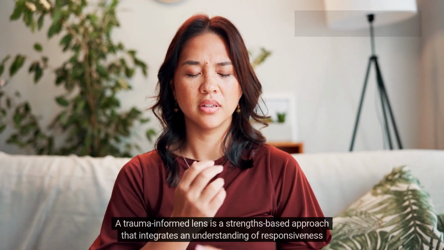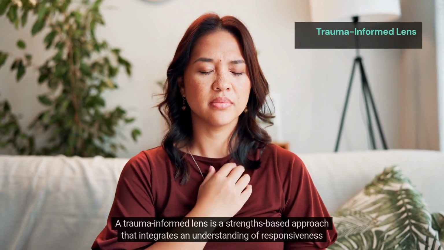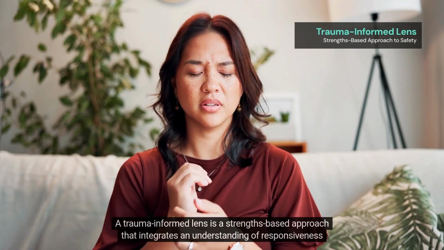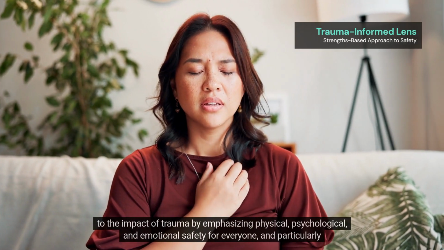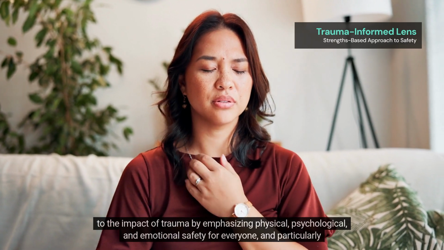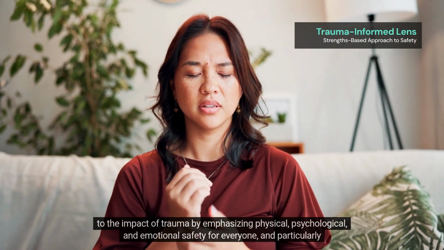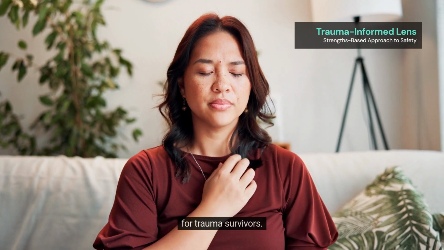A trauma-informed lens is a strengths-based approach that integrates an understanding of responsiveness to the impact of trauma by emphasizing physical, psychological, and emotional safety for everyone, and particularly for trauma survivors.